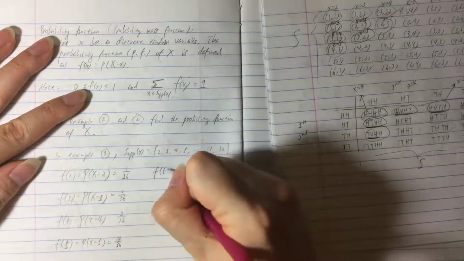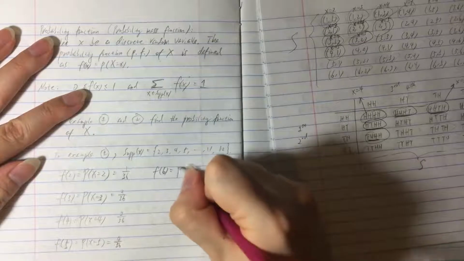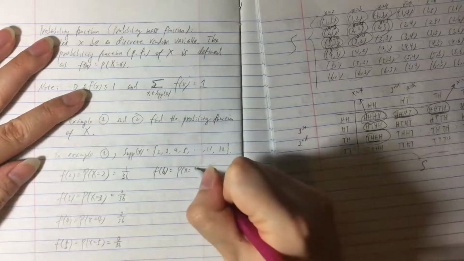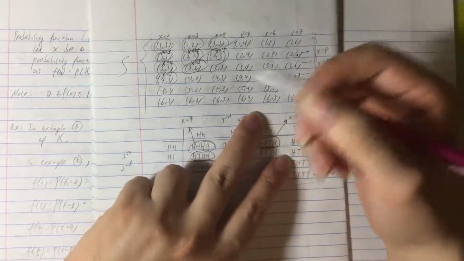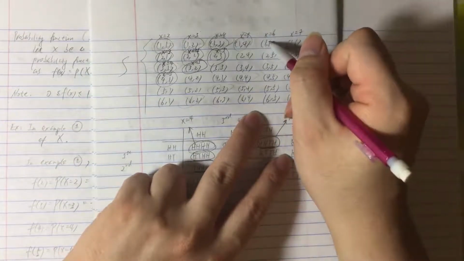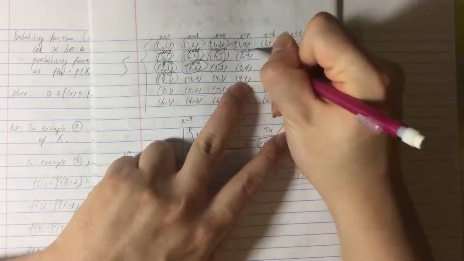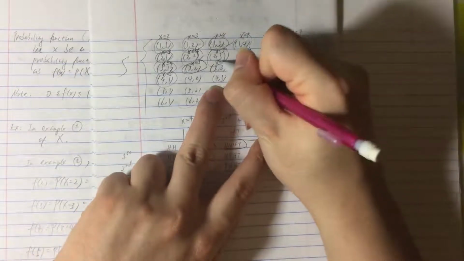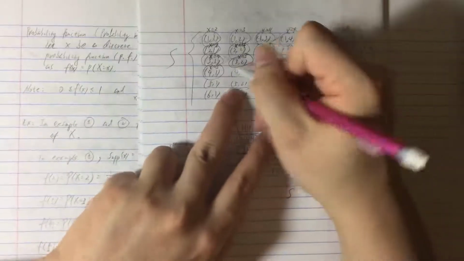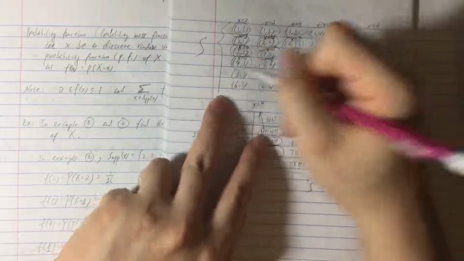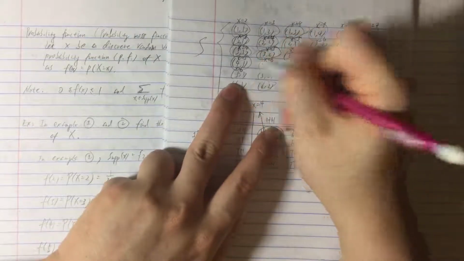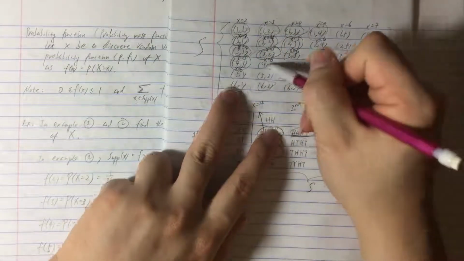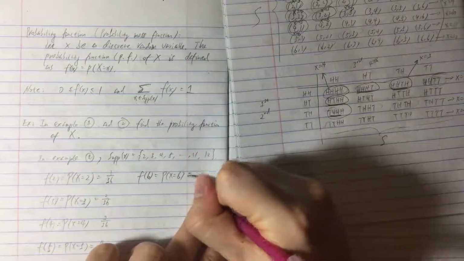What's f of 6? f of 6 is the probability that X equals 6. X means the sum of the dice. We have (1, 5). For (2, 4), x is also 6. For (3, 3), x is 6. For (4, 2), x is 6. For (5, 1), x is 6. That's 1, 2, 3, 4, 5 outcomes. 5 outcomes out of 36.